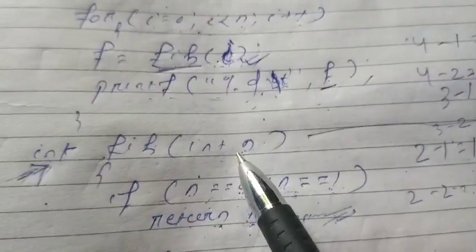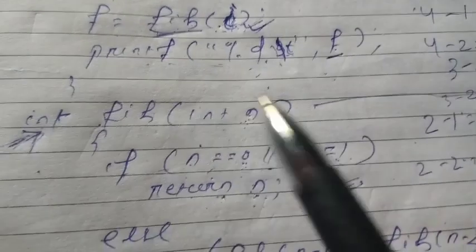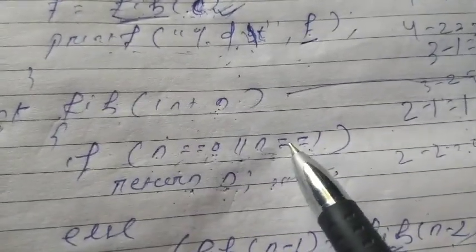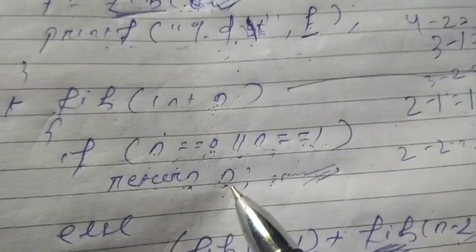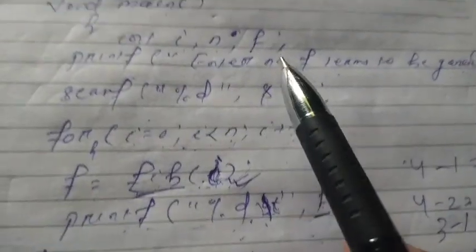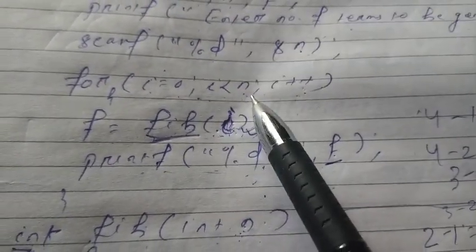So now n value is also 1, as I value is 1, so n value is also 1. So here n equal to 0, no, condition false, it will check this condition, yes true, so return 1. So now 1 will be printed here. Then the value of I will be incremented, that is 2, so 2 less than 5, yes.